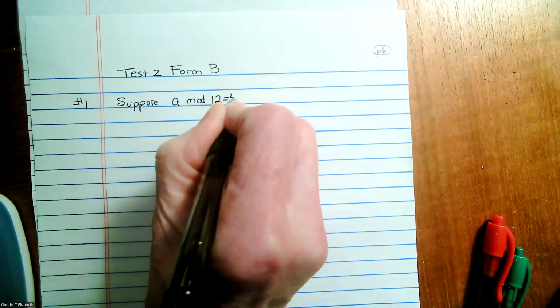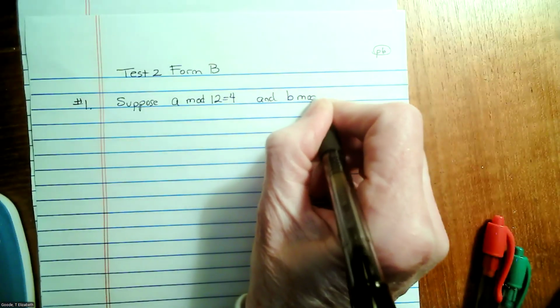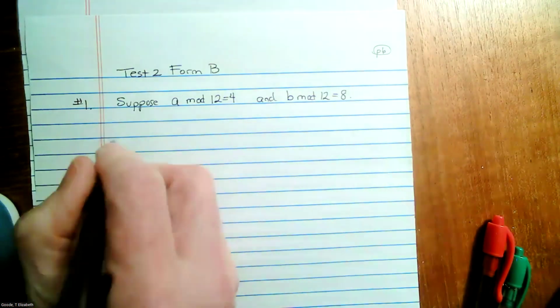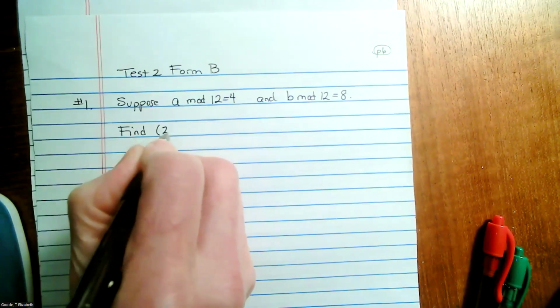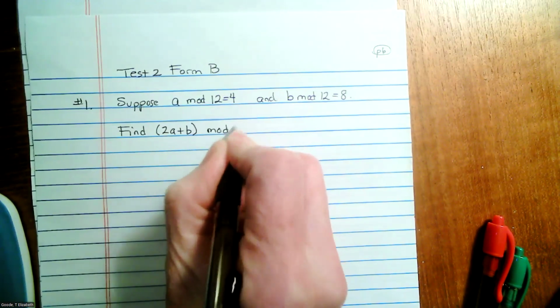Yes. All right. So number one, we're told to suppose that A mod 12 is 4 and B mod 12 is 8. We're asked to find 2A plus B mod 12.